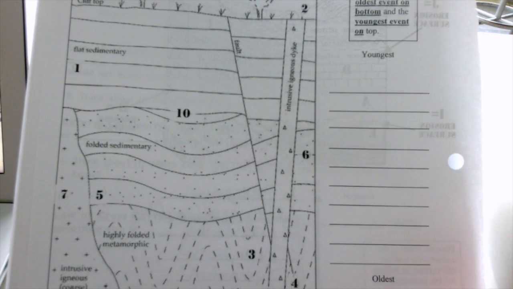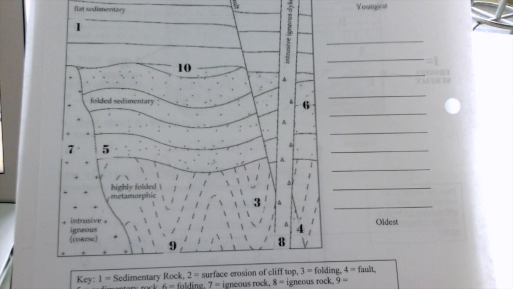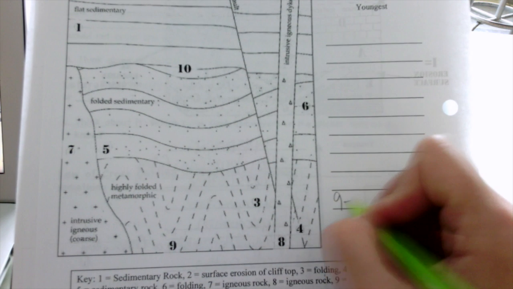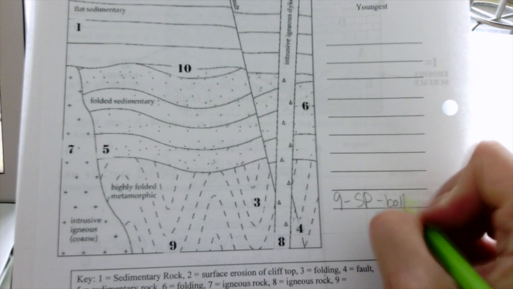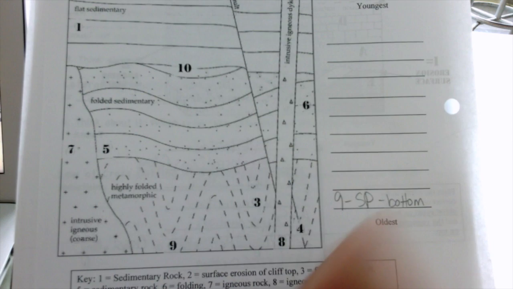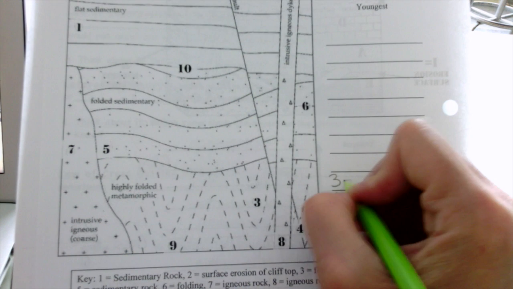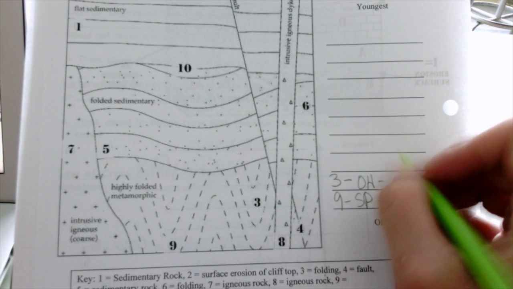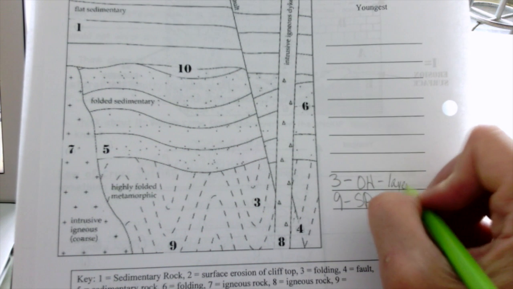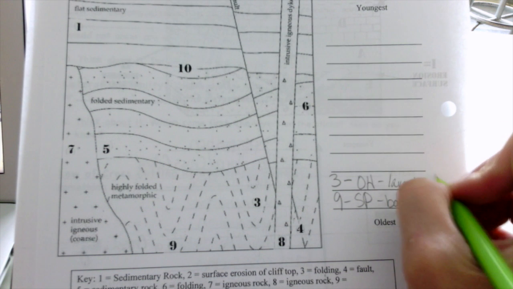And if I look down here at my text box, what I see is 9 is metamorphic rock and 3 is folding. Well, the rock has to be there first, so it's going to be 9 by superposition. It's on the bottom. And I'm going to use SP for superposition. Then 3 comes next by original horizontality. You have to have the layer before you can have the folds.